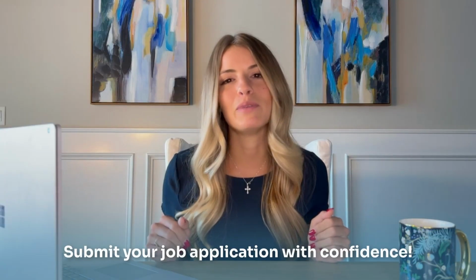Having gone through this checklist, I hope now that you are able to ensure that you have all of the critical and most important details so that you can submit your job application with confidence. Good luck. I hope you get it.